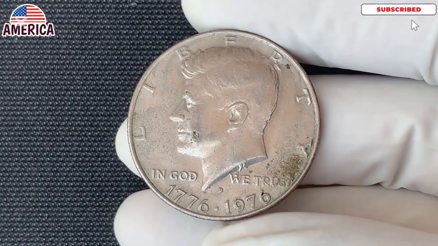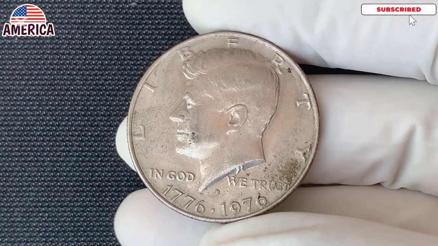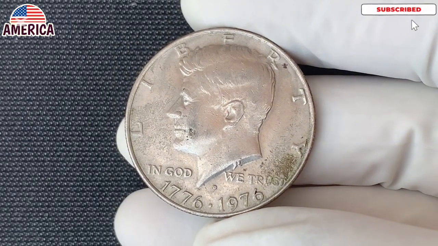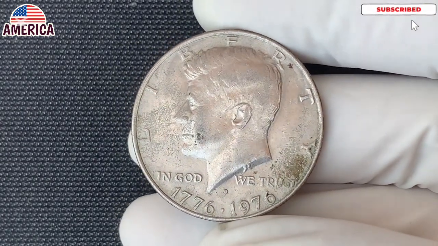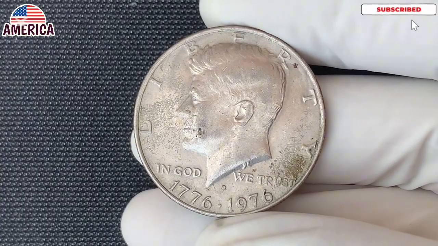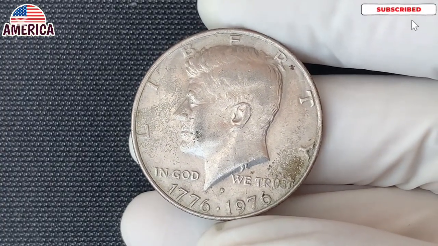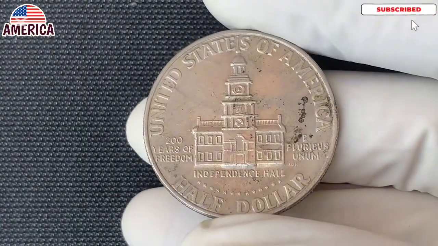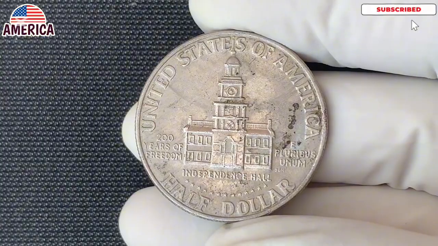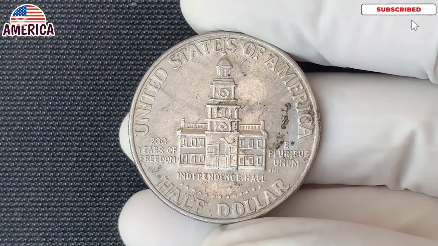When it comes to bicentennial coins, collectors are particularly interested in coins that are uncirculated, meaning they have never been in general circulation. These coins are often stored in protective cases or sealed bags to keep them in pristine condition. If you come across a 1976 half-dollar that's in uncirculated condition, you may already be holding a coin worth far more than its face value.